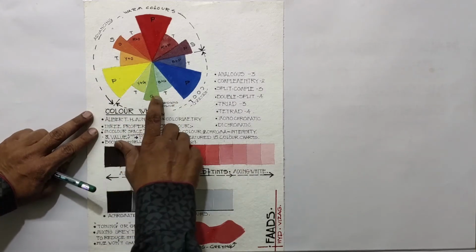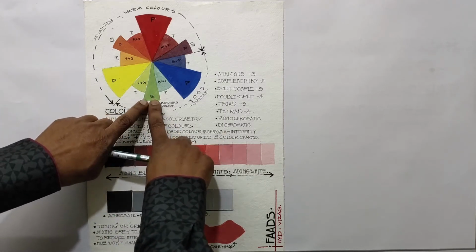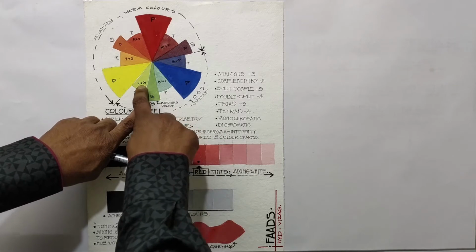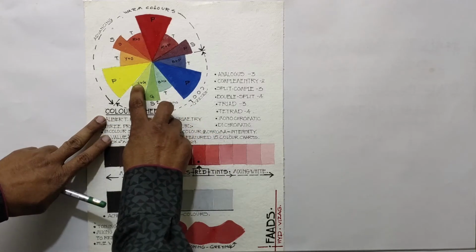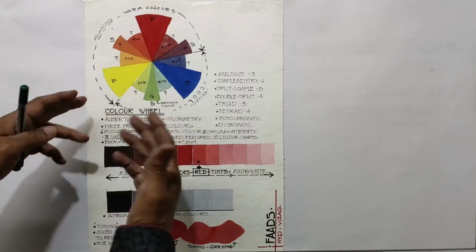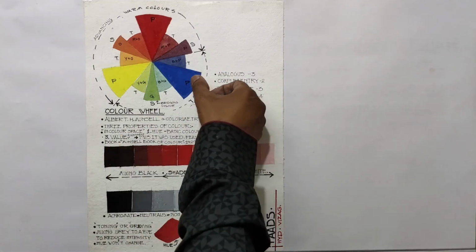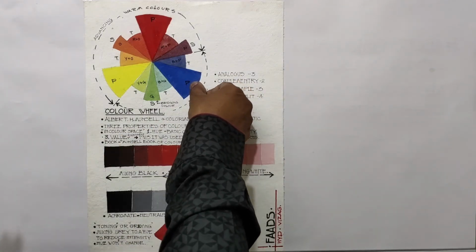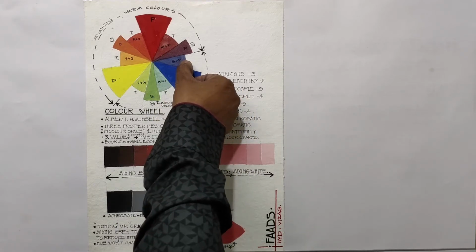The second one: if I want green as my primary color, I will take green. Adjacent colors are yellow green and blue green. So I can choose yellow green and blue green along with green. What intensities we should use, we decide as a designer. Or suppose I want blue, then along with blue, I can use blue green or blue purple.